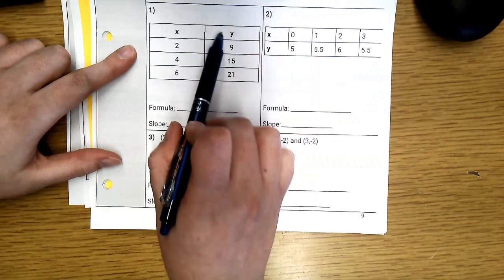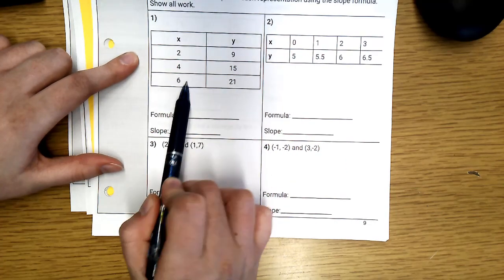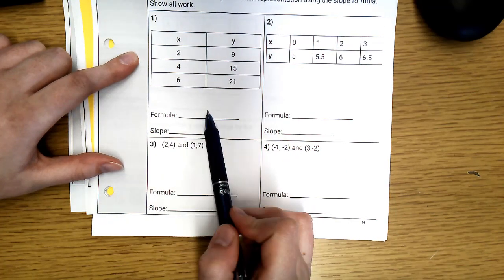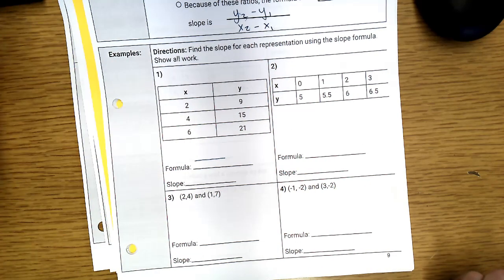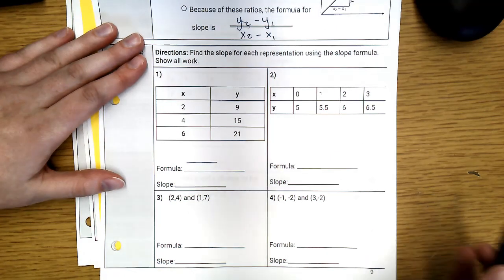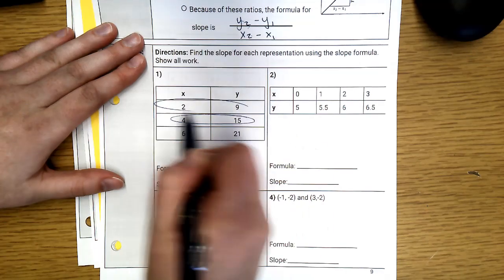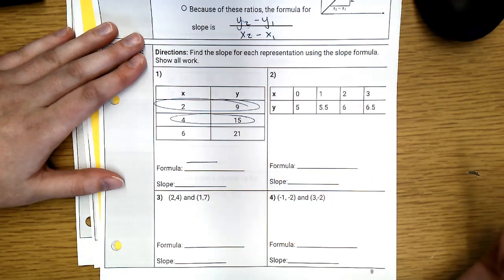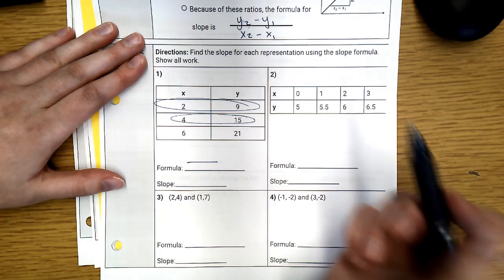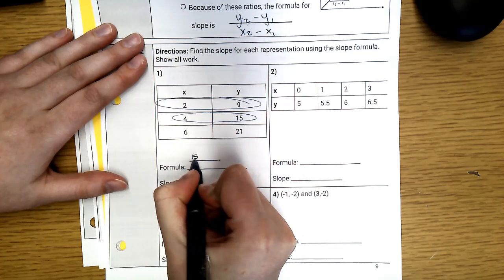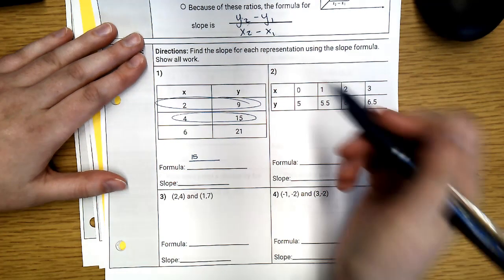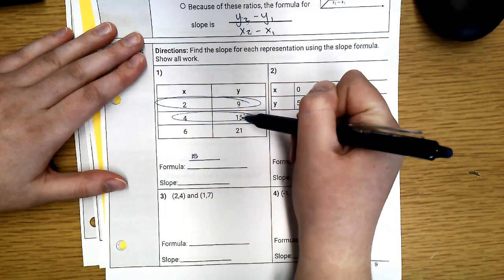So, I have a table here. I have my x values, I have my y values. I want to use my formula to find my slope. So, first thing I do is I pick some numbers that I want to use. So let's say I want to use these numbers and these numbers. It really doesn't matter. You can pick any of the numbers on the table. I'm going to say, okay, 15 is going to be one of my y values, so I'm going to take 15 here. And to figure out my change in my y values, I just take 15, subtract 9.